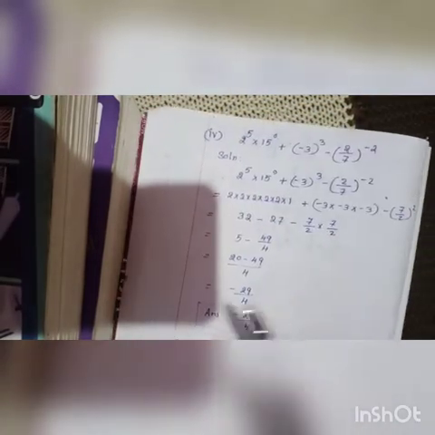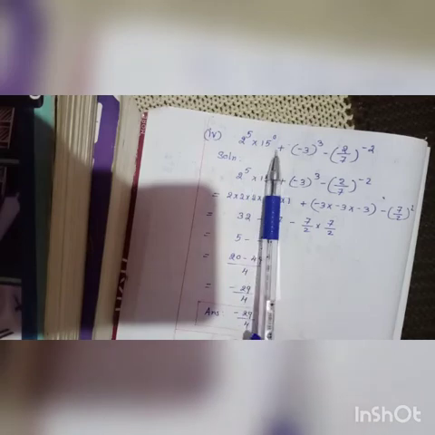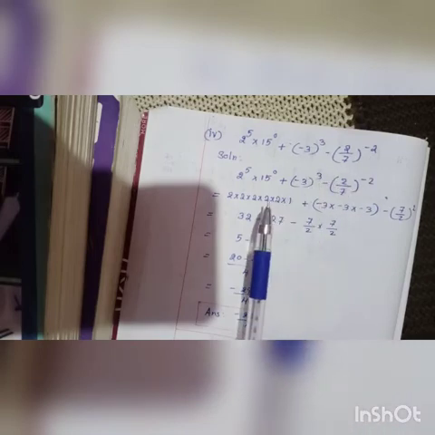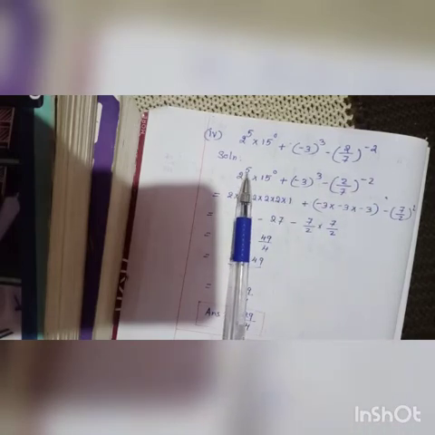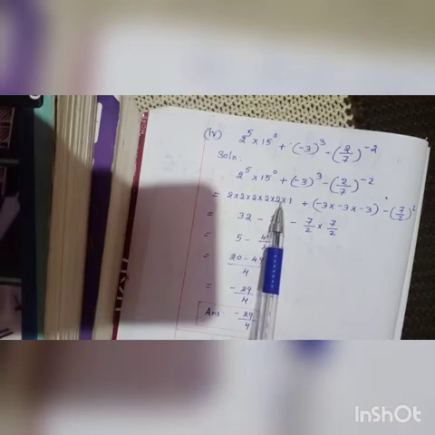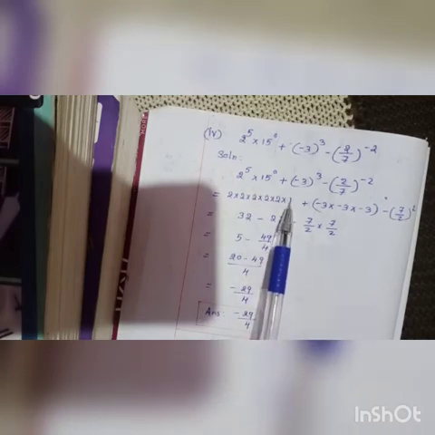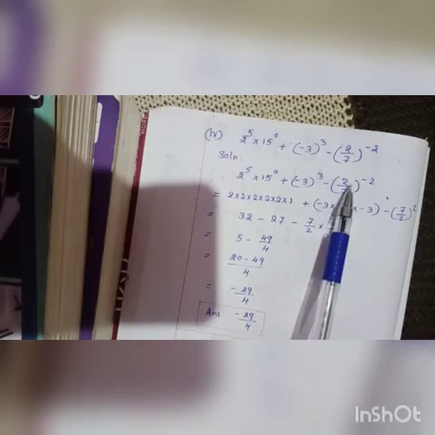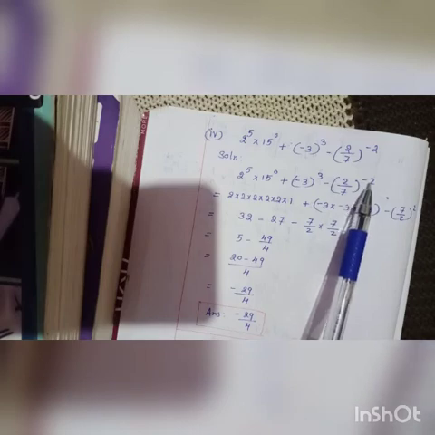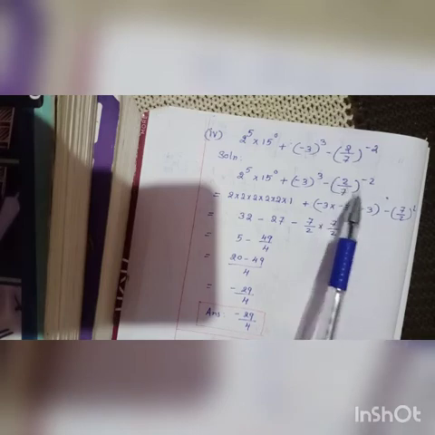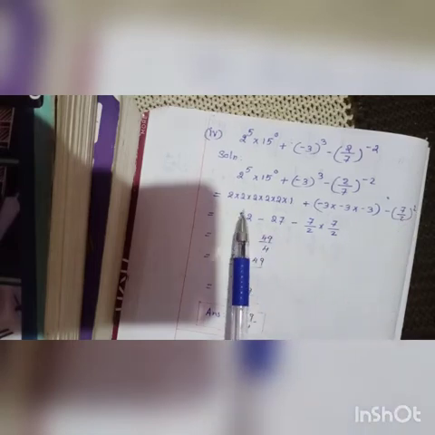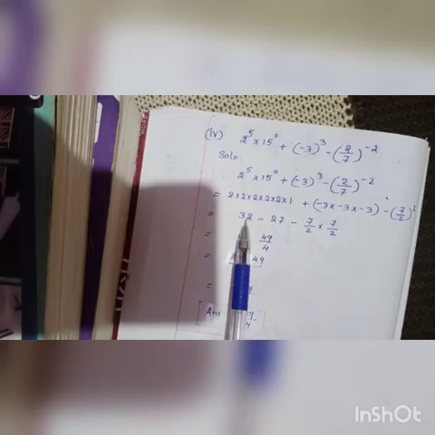Next number 4: 2 raised to 5 into 15 raised to 0 plus negative 3 all raised to 3 minus 2 by 7 all raised to negative 2. First we have to expand. 2 raised to 5 means 2 five times, into 15 raised to 0 is 1, plus negative 3 all cube, negative 3 into negative 3 into negative 3, minus. Now here the exponent is negative, so I have to convert it into positive form. So we write 2 by 7 became 7 by 2, 7 by 2 all raised to positive exponent 2. Then all these 2s multiplied give 32.